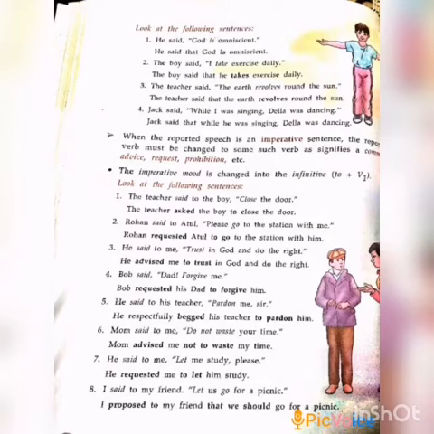Fourth one: Jack said, "While I was singing, Della was dancing." Jack said that while "I" changed to "he," which refers to the first person, Jack, he was singing, Della was dancing. So this is a type we already studied: the assertive sentence, or statement.